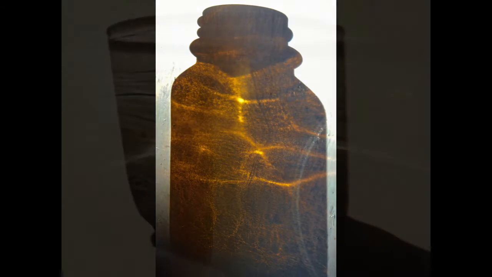Similarly with glass. Doesn't matter whether it's clear or coloured, you'll still get interesting effects. This one uses a disc. It's a prism which can focus light.